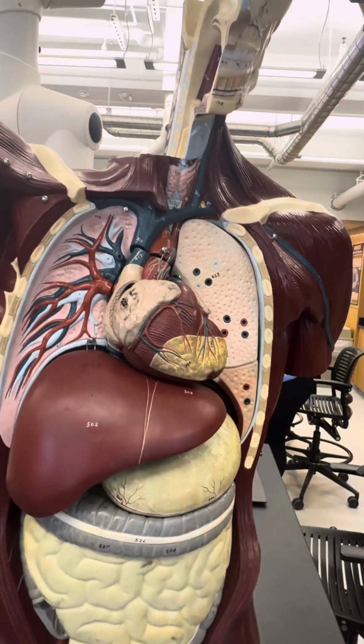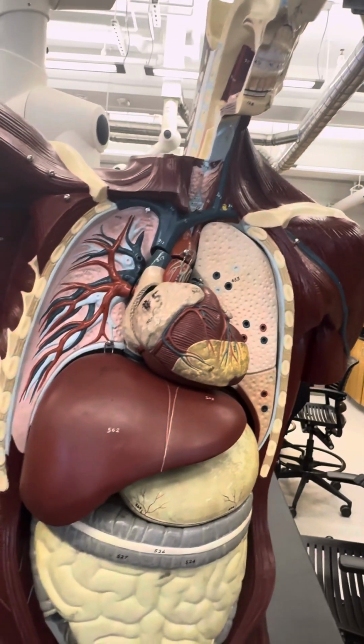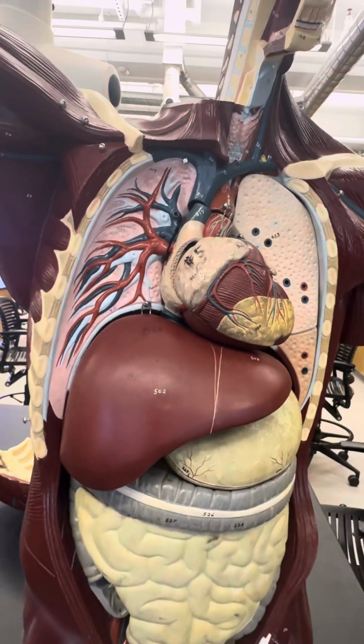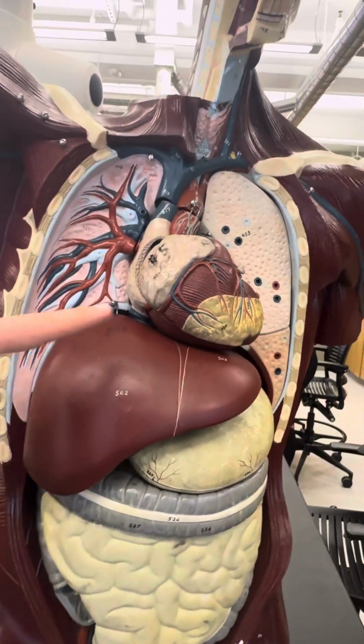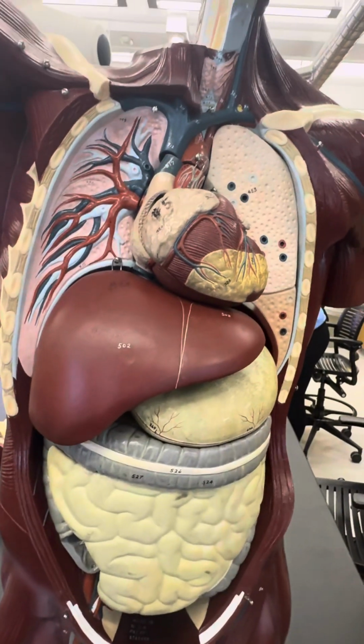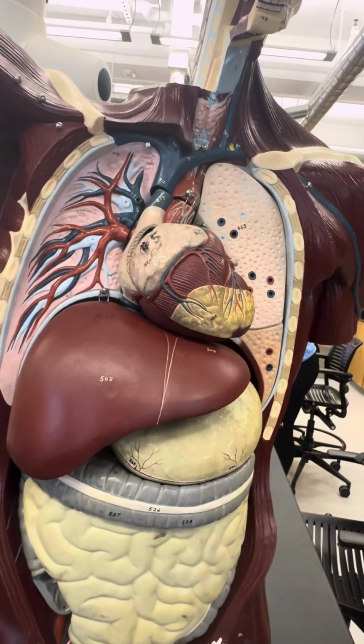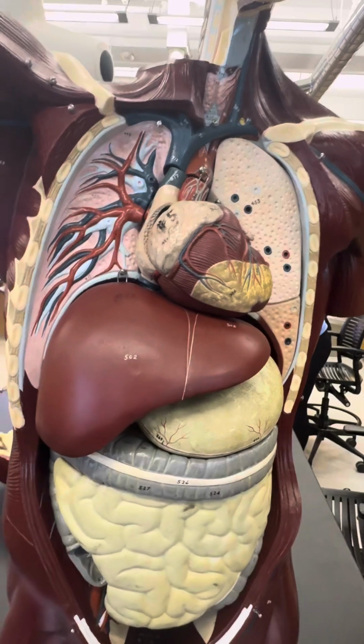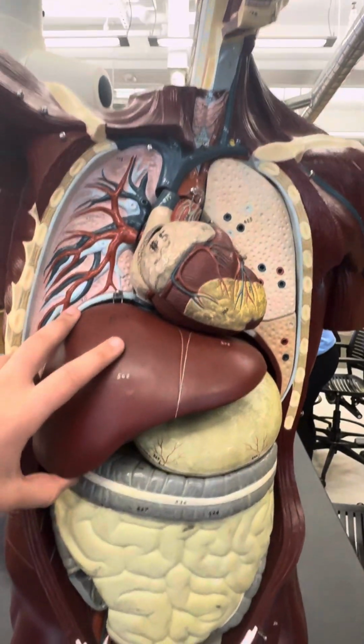enzymes and bicarbonate to neutralize stomach acid. After that we have the liver right there. Major function is to produce bile to emulsify fats. The main parts of the pancreas and liver are the head, the body, and the tail.